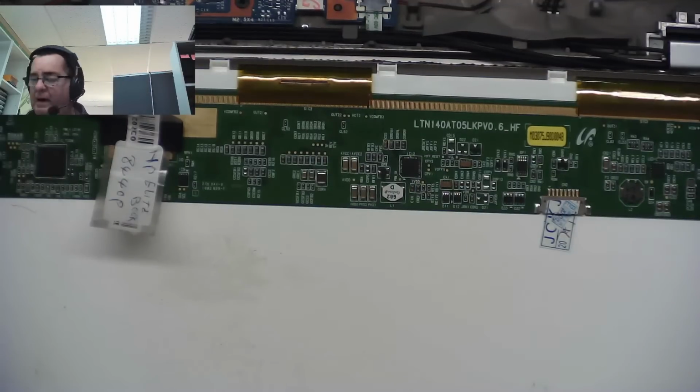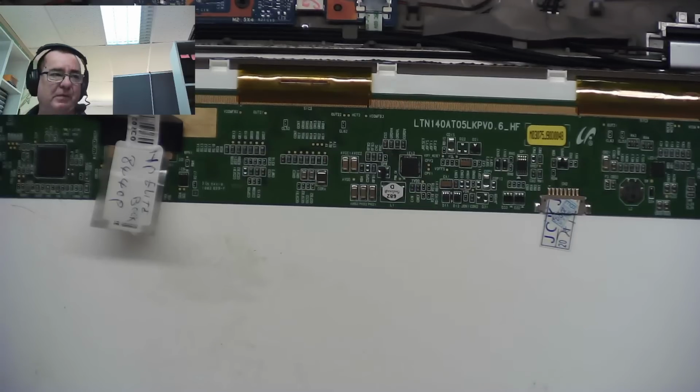Guys, this is our laptop screen that doesn't want to work, and for me now this has become something of a challenge, to be honest. I'm long past caring how long it took me. Either I want to find out why it doesn't work and fix it, or I want to find out why it doesn't work and I can't fix it.